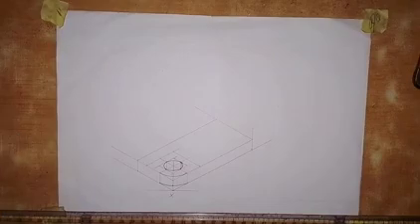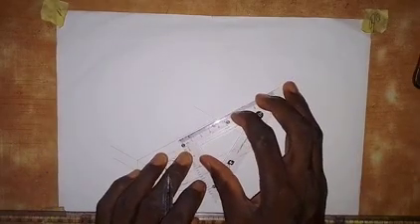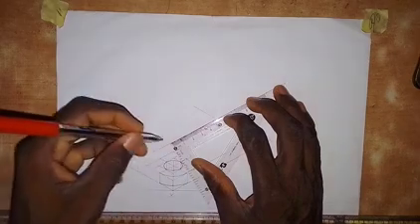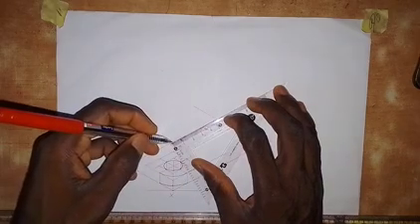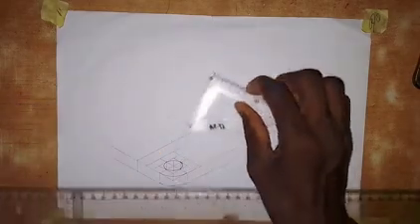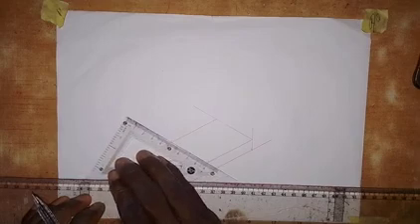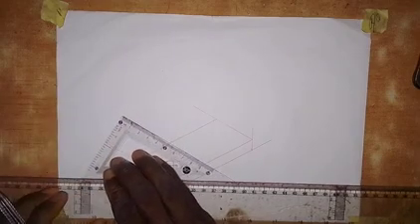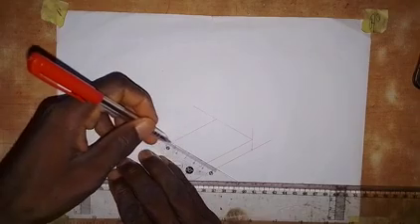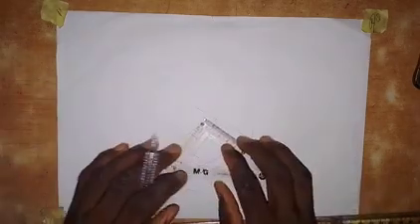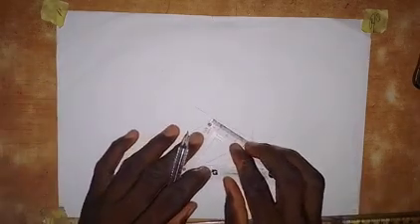What we are to do now is take a measurement of 50 millimeters from this point. So from this point we take a measurement of 50 millimeters. So we transfer this point, we take it forward like this, and then we take a measurement.